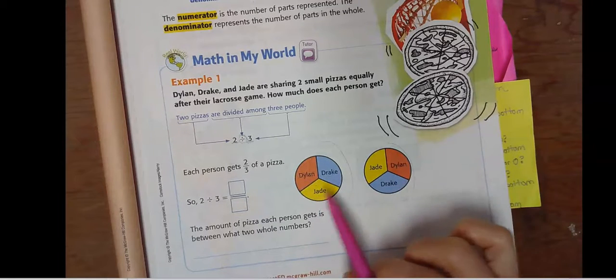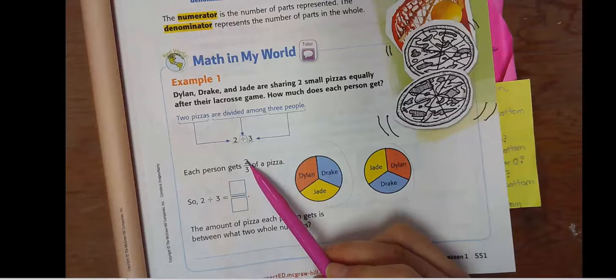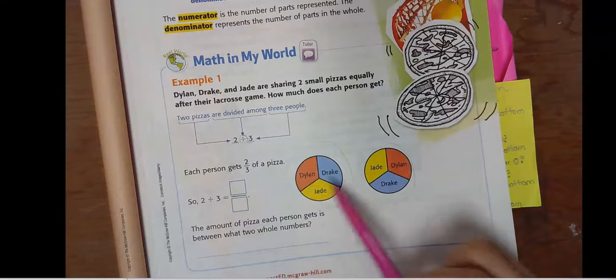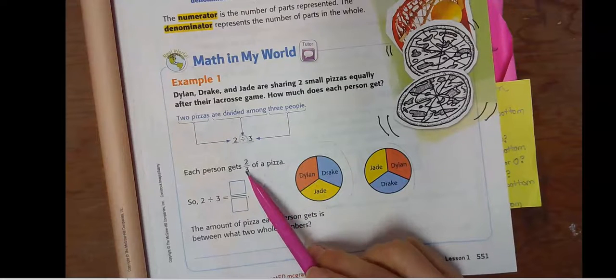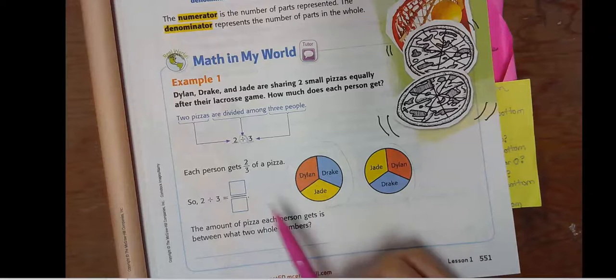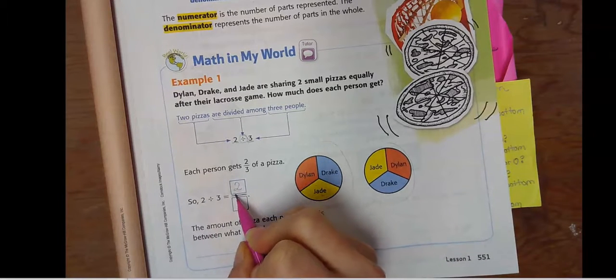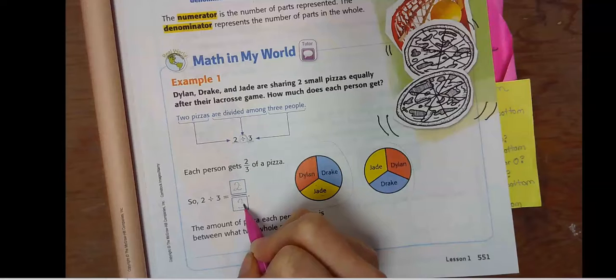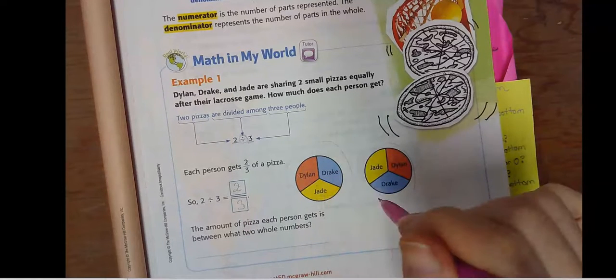But since they've divided 2 pizzas among the 3 people, each person gets 2 of the 3 pieces in each pizza. So they get 2/3 of the pizza. 2 divided by 3 shows you the same amount as 2 over 3. 2/3 means I'm dividing 2 things among 3 people.